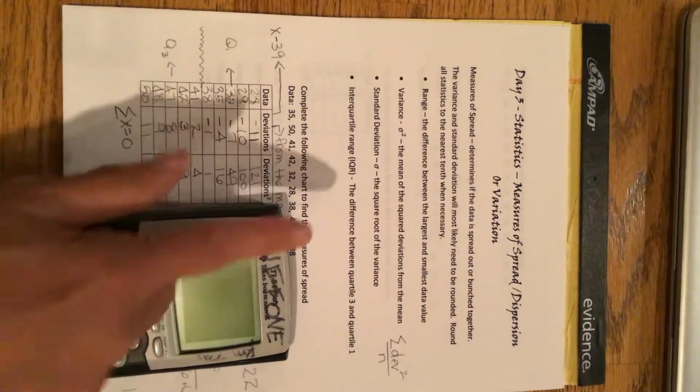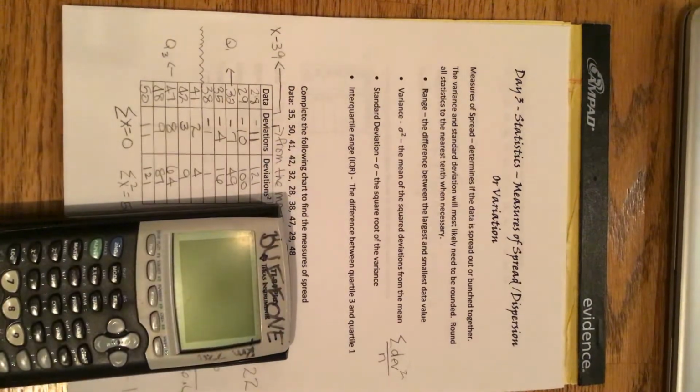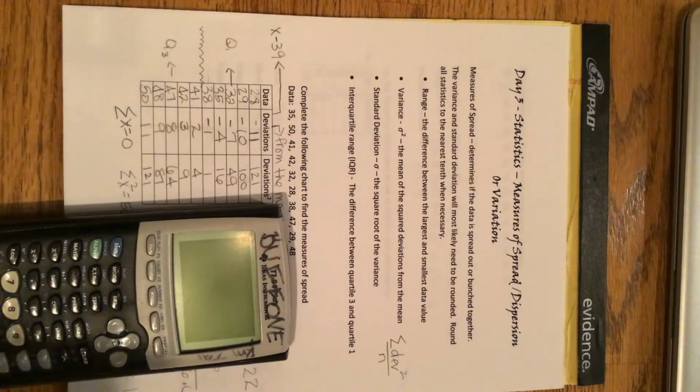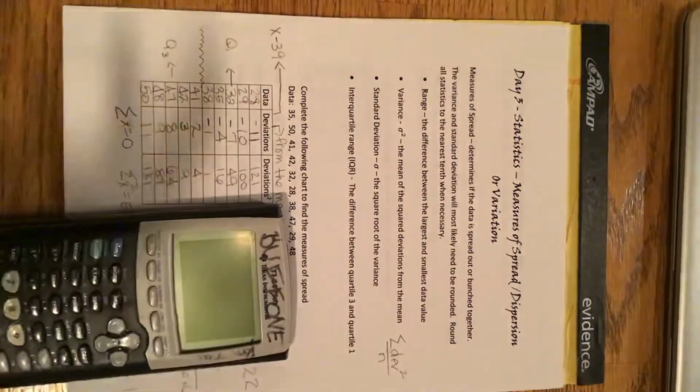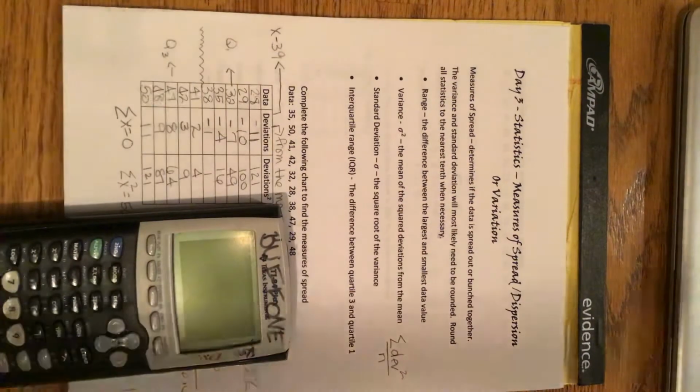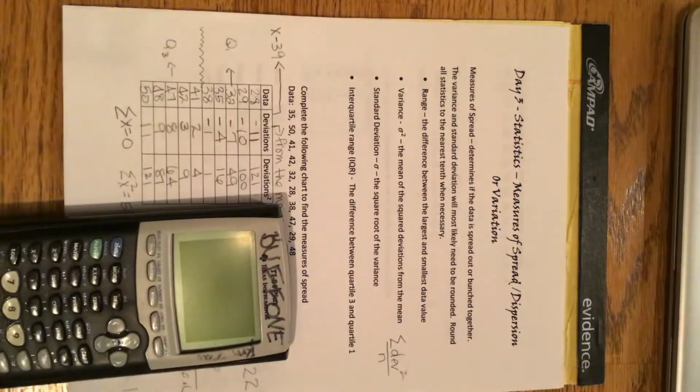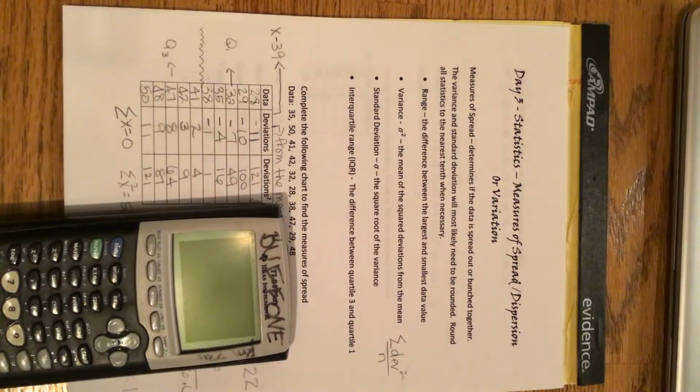And now, instead of looking for the middle, which is measures of central tendency, we're going to measure the spread or the dispersion. To disperse means to separate and kind of move them out, or variation. How do the numbers vary?